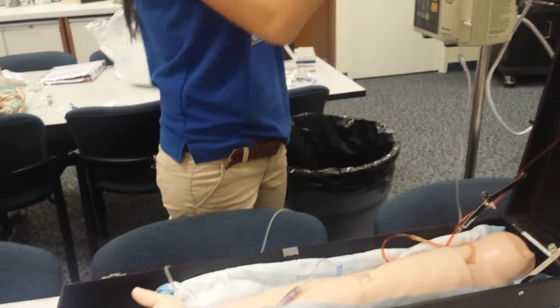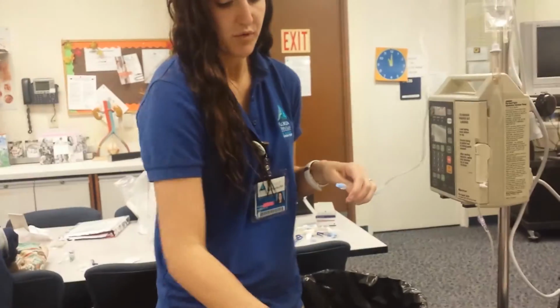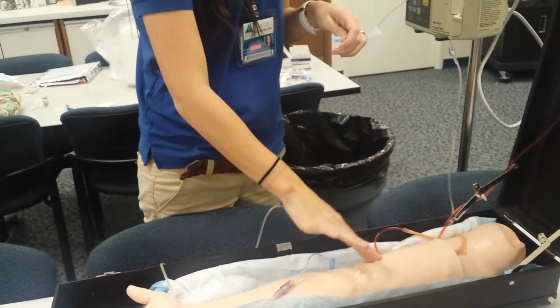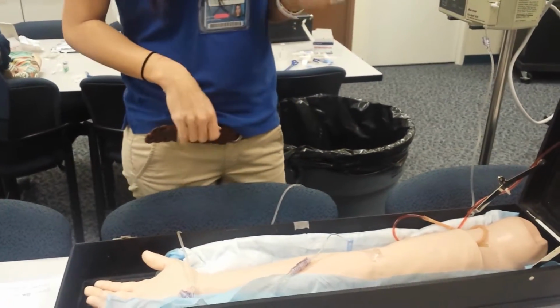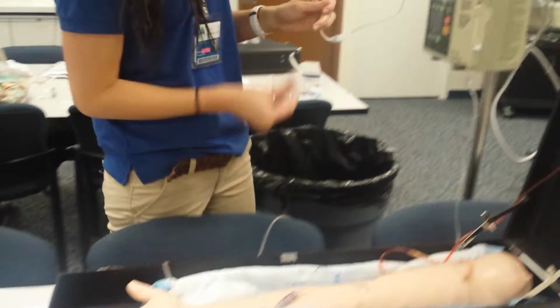We're going to assess where we're going to be using the site. So this already has an IV running. It's flowing, so we know it's patent. But we're going to check for any redness, swelling, pain, or irritation to the site. So he's good, so we're going to go ahead and use this site.